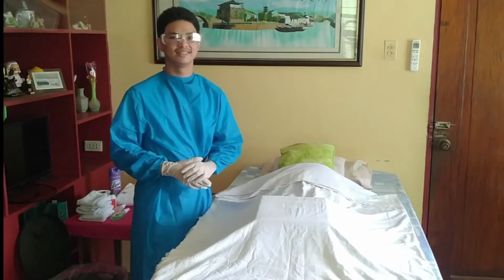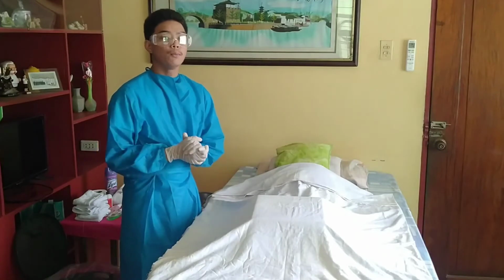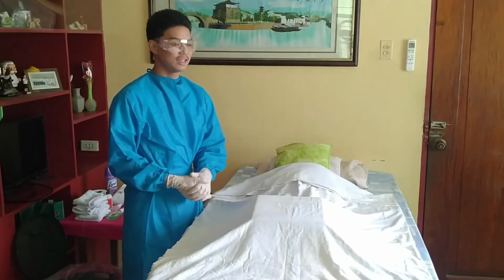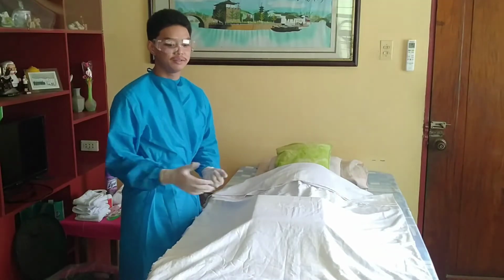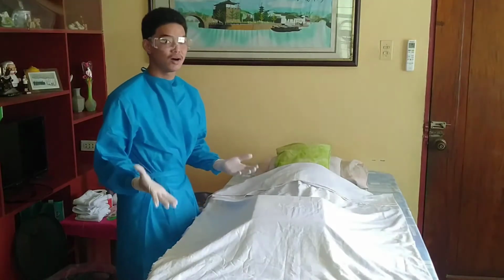Position your client. If perineal care is to be performed in the bed, place the client on her side or over a deep bedpan. Next step, put waterproof pads under the client in the bed. The rationale behind it is to protect the bed linen. So this is how you do it.